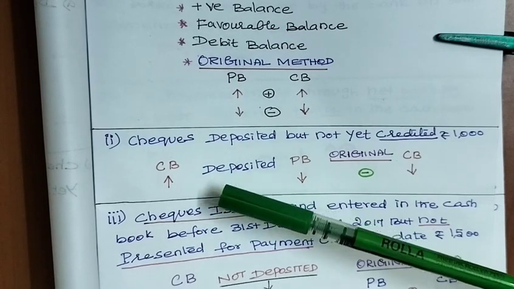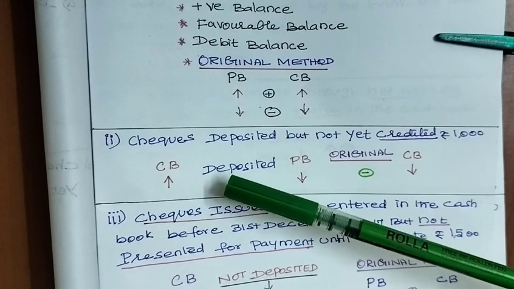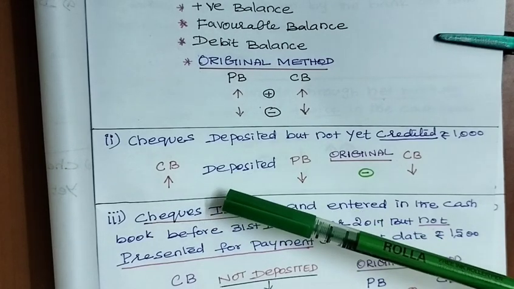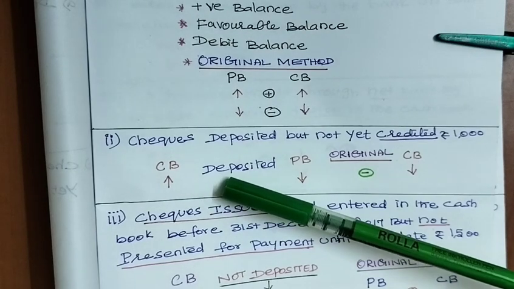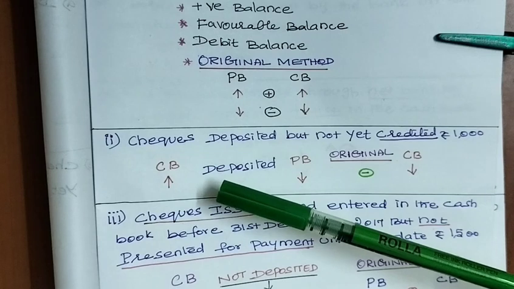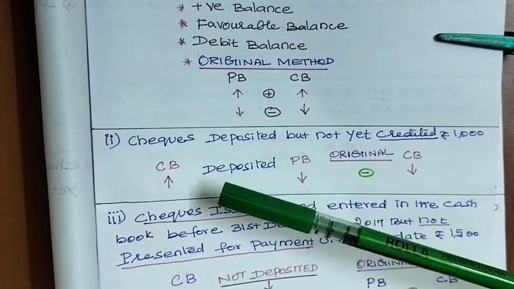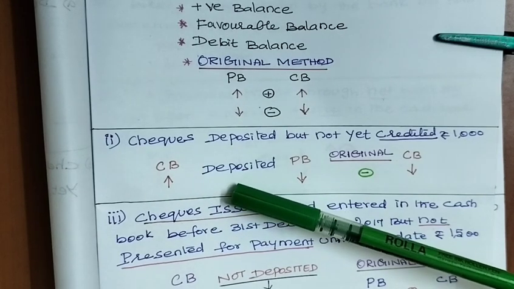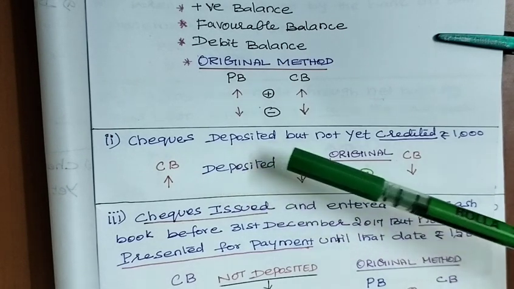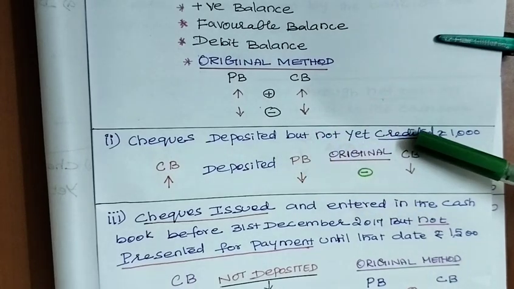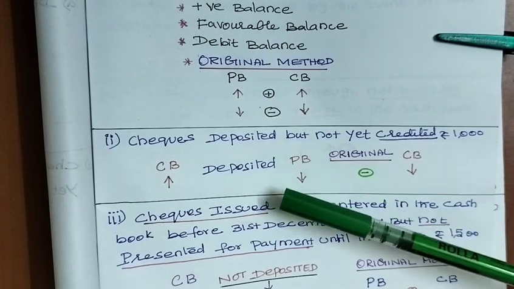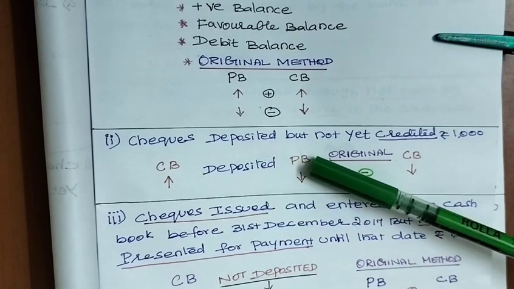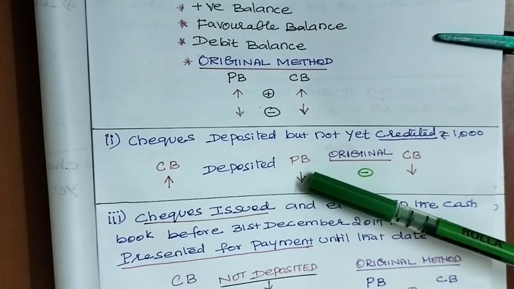It takes certain days to credit the check, to collect the check, to clear the check. To clearance of the check, it will take some days. It may be 2 days, it may be 3 days, it may be 4 days, it may be even a week. So it is not credited. So what happened in your bank passbook? The deposited check not credited means your passbook will be decreased.